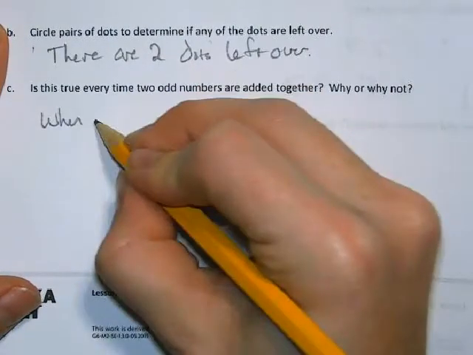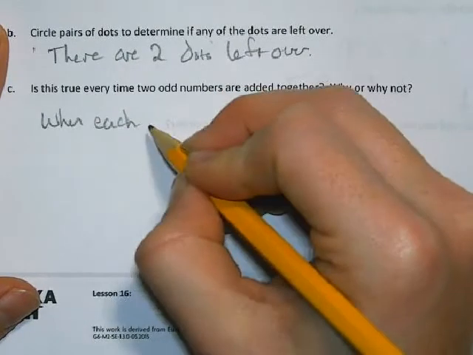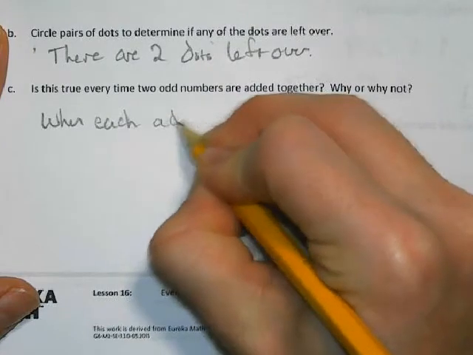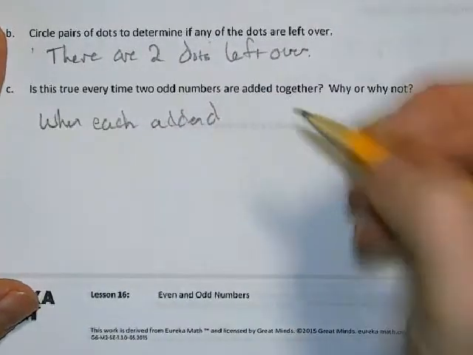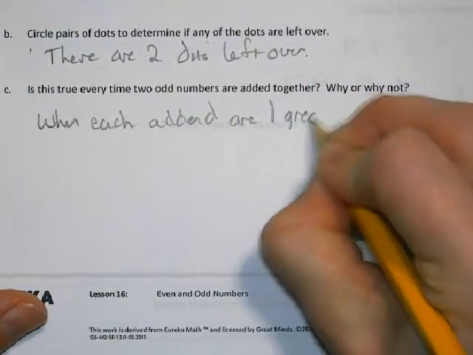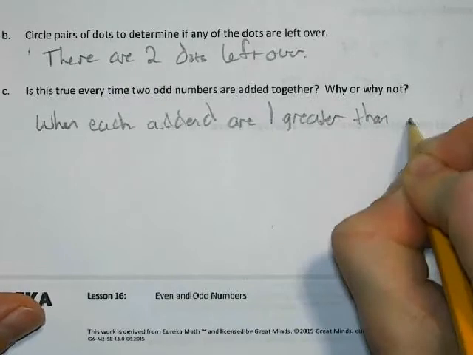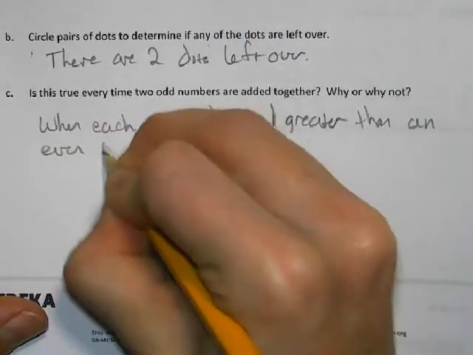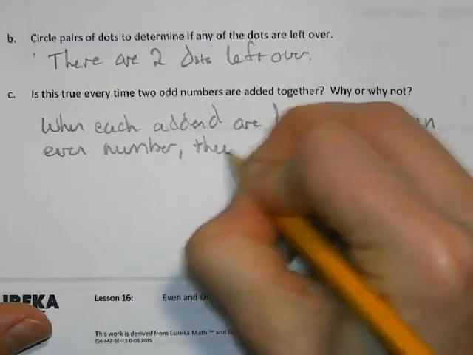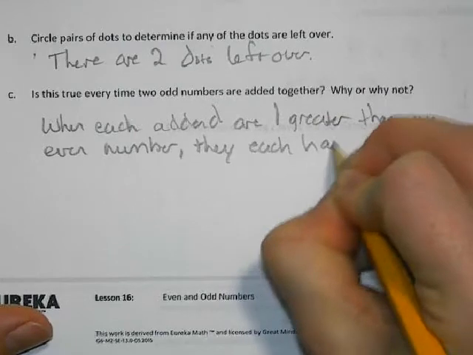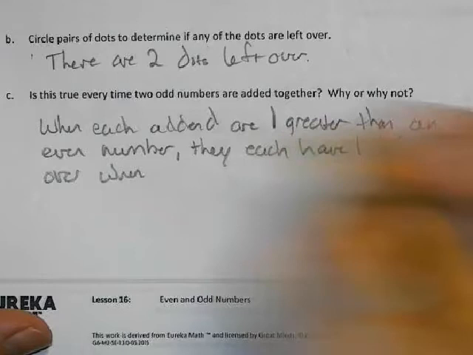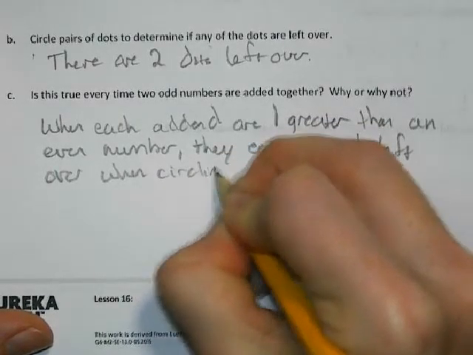So when each addend, which are the numbers you're adding, are 1 greater than an even number, they each have 1 left over when circling pairs.